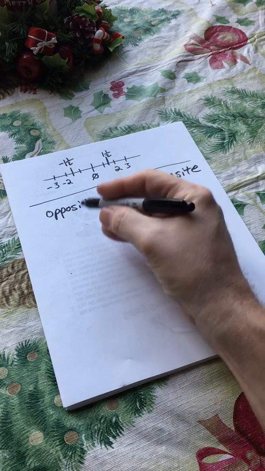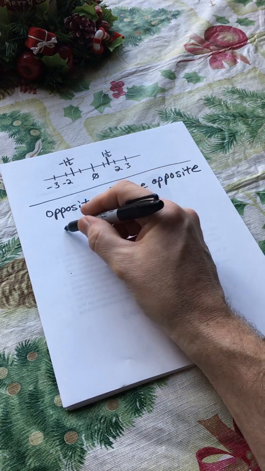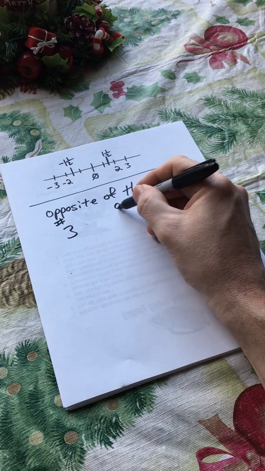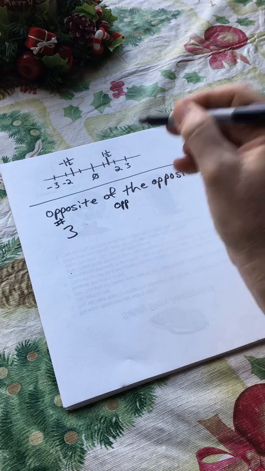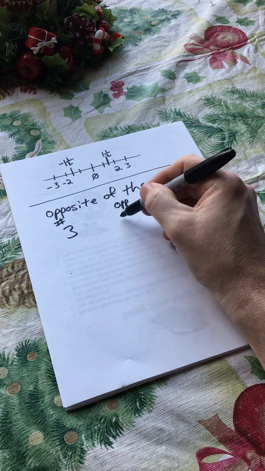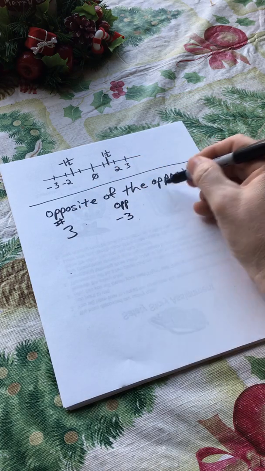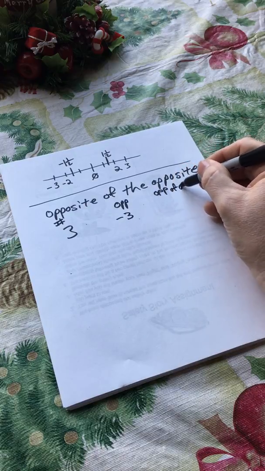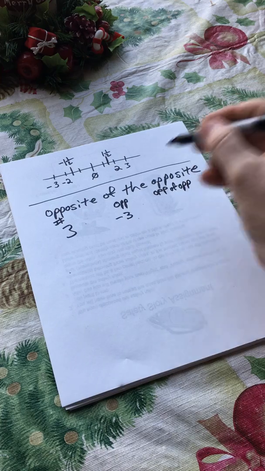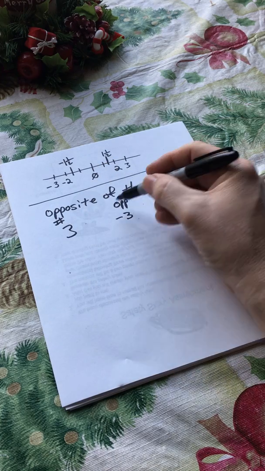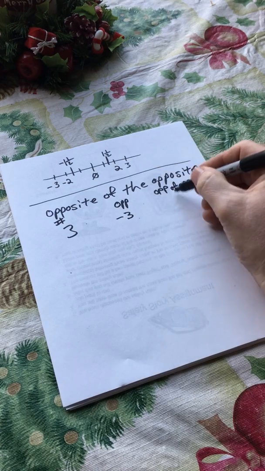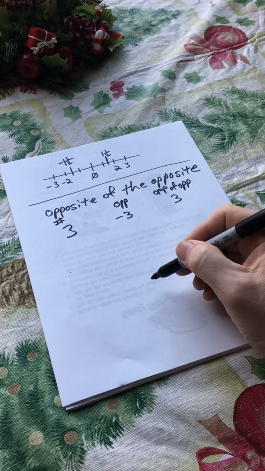Well, let's take a number. All right, here's our number, 3. The opposite of 3 would be negative 3. Well, the opposite of an opposite, as they are going to be asking you for. So here's our 3. The opposite is negative 3. The opposite of negative 3 is right back to good old 3.